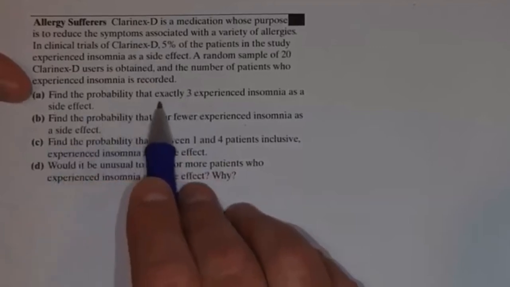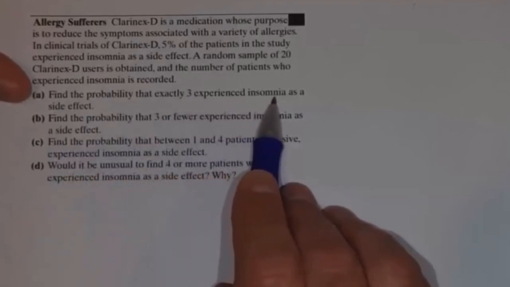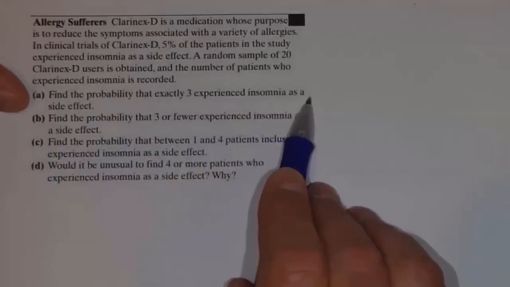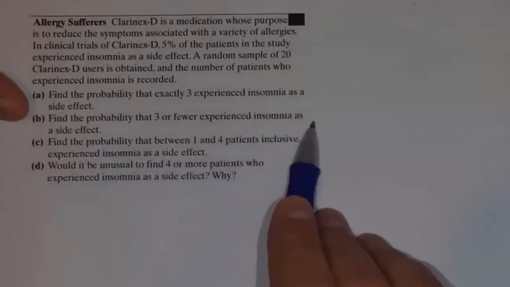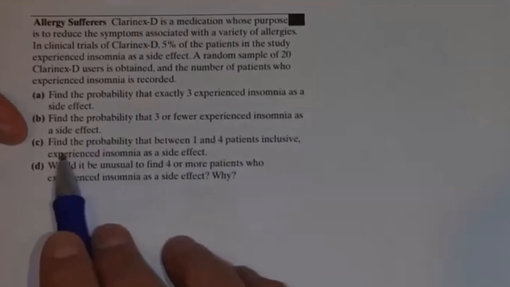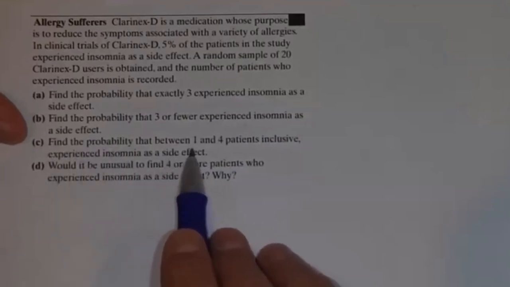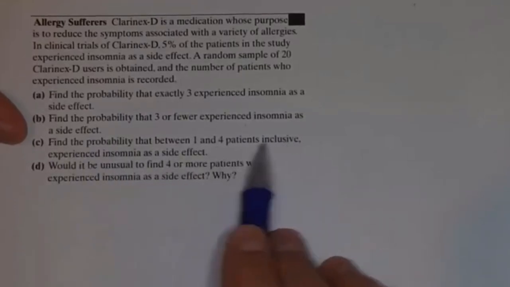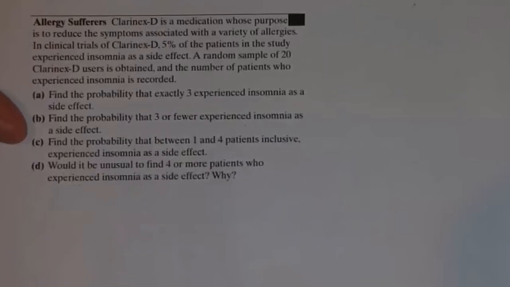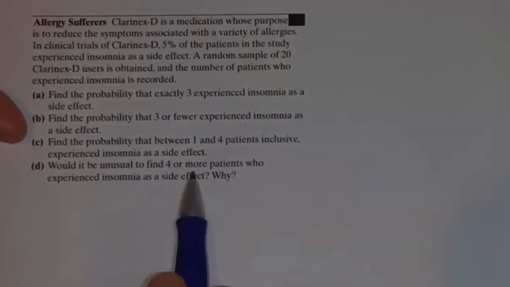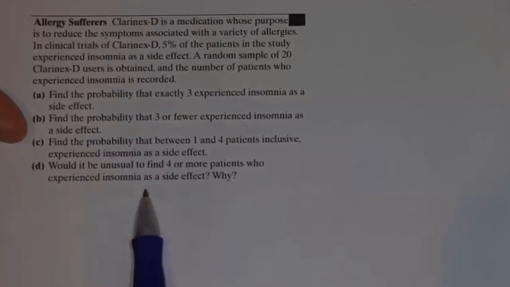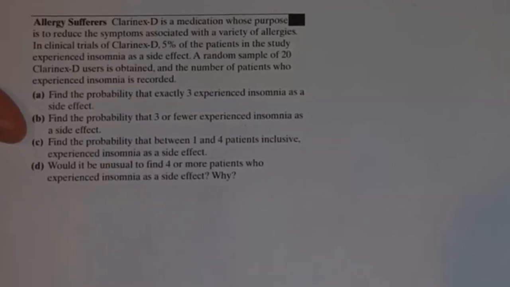A, find the probability that exactly 3 experienced insomnia as a side effect. B, find the probability that 3 or fewer experienced insomnia as a side effect. C, find the probability that between 1 and 4 patients inclusive experienced insomnia as a side effect. And D, would it be unusual to find 4 or more patients who experienced insomnia as a side effect, and why?